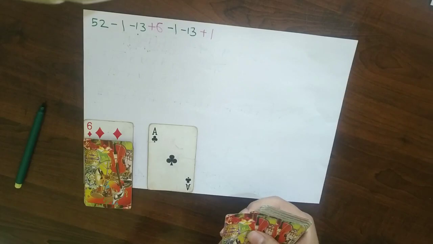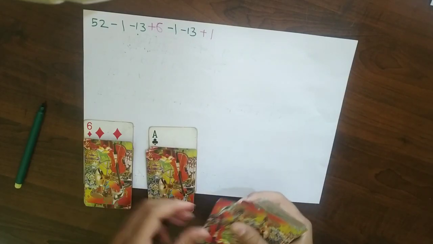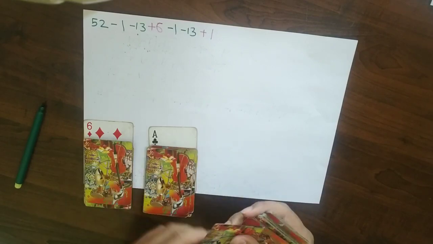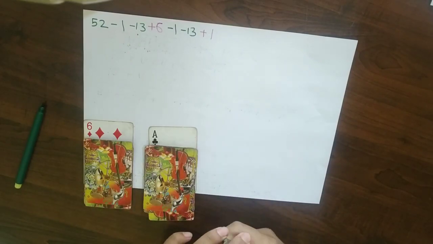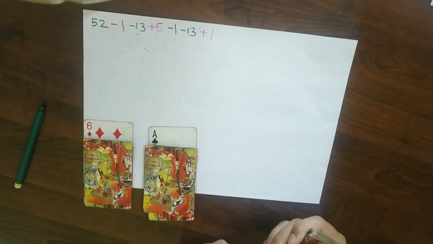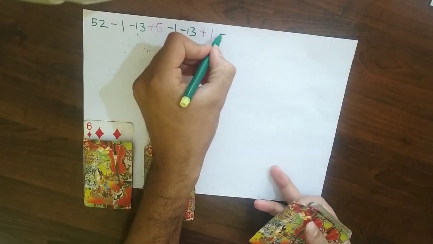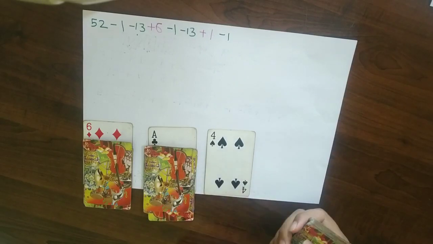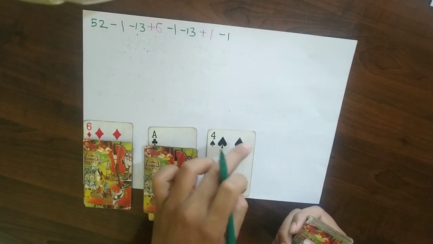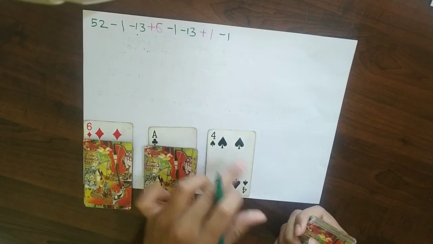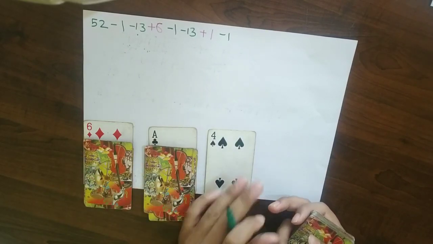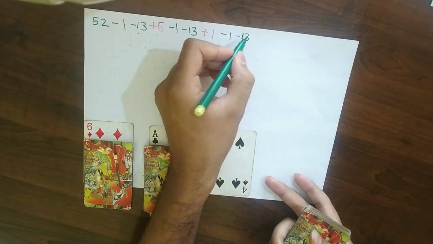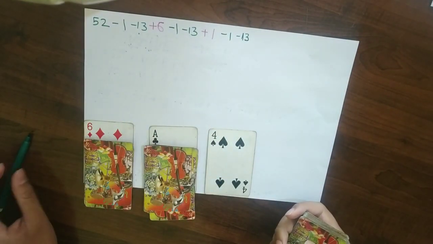Now I am keeping the next cards 2, 3, 4, 5, 6, 7, 8, 9, 10, 11, 12, 13. Again I will repeat the same process. I will keep one card on this paper. So I am keeping this card. It is 4. So for this pack, for this set, for every set I will subtract 13 because it is all about 13 cards.